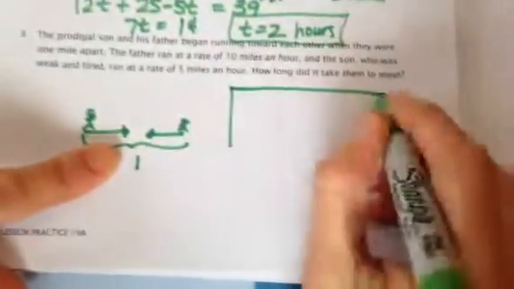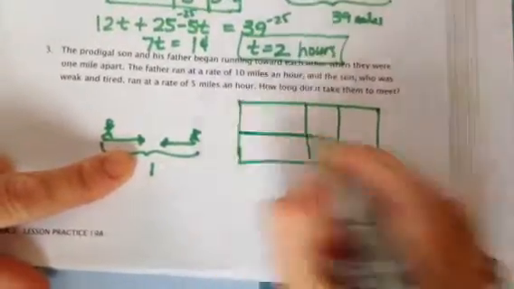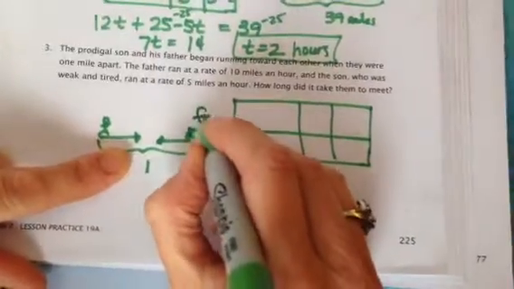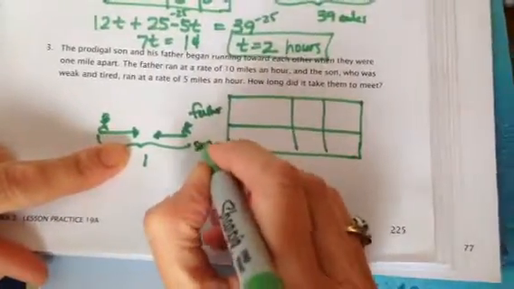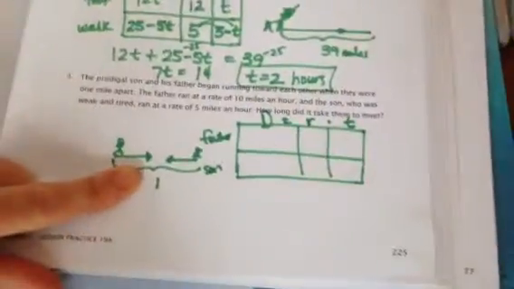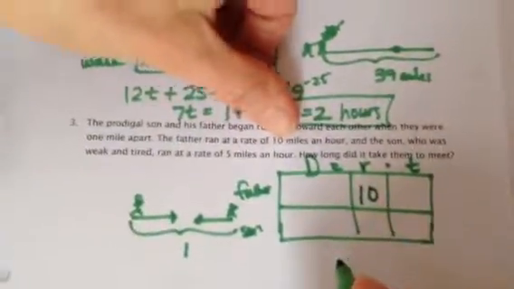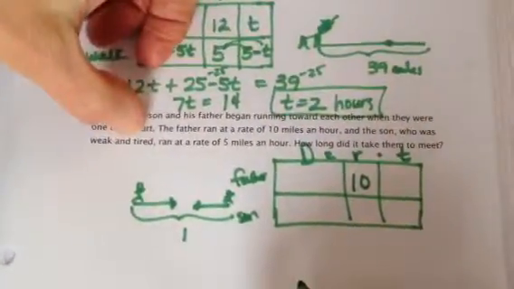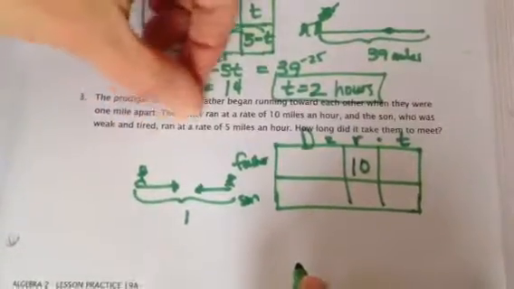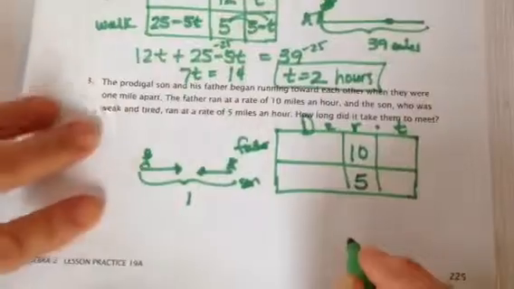Now, we've got a distance problem going on. So, yes, I want this box. Here's Dad. Here's the father. And here's the son. Distance equals rate times time. That's right. So let's see what we got. The father ran at a rate of 10 miles an hour. So that's his rate. The son, who was very weak and tired because he'd been eating with the pigs, only ran at a rate of 5 miles per hour. How long did it take them to meet?